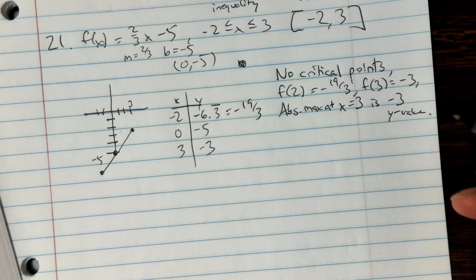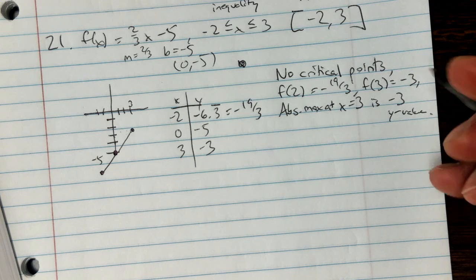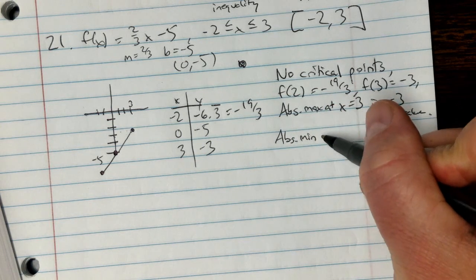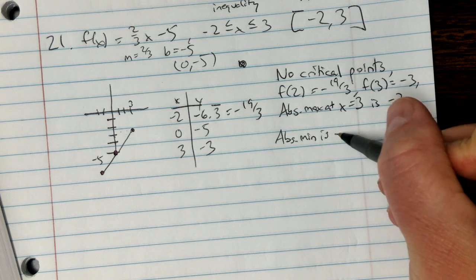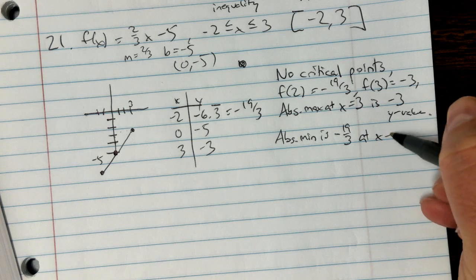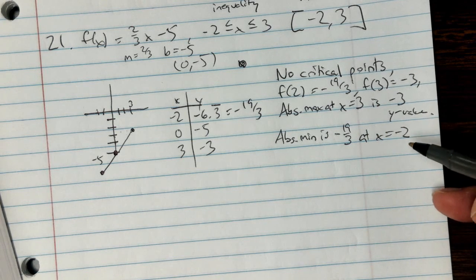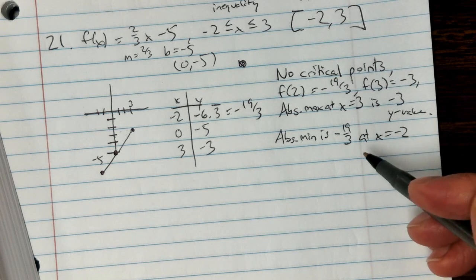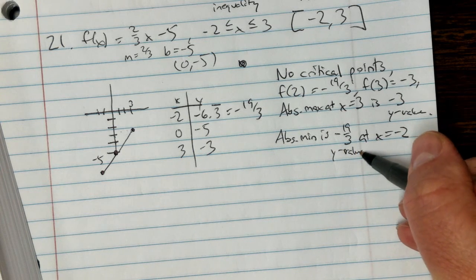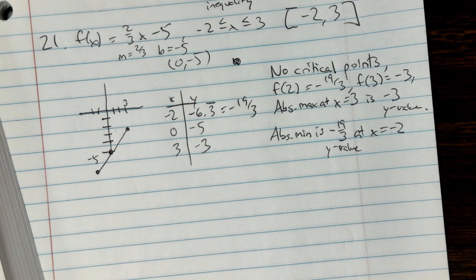And let me change the wording of this. The absolute minimum is -19/3 at x equal -2. So just as a reminder, this would be the y value, and of course that's the x value.